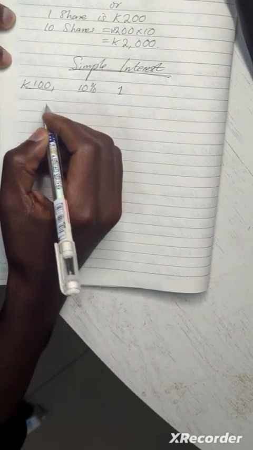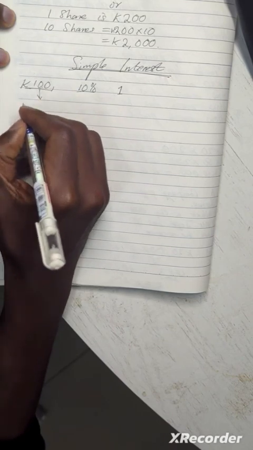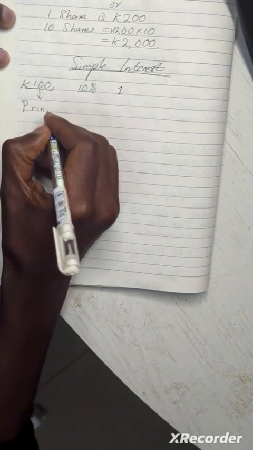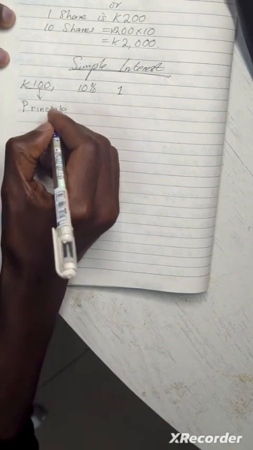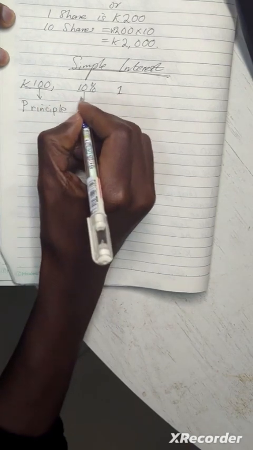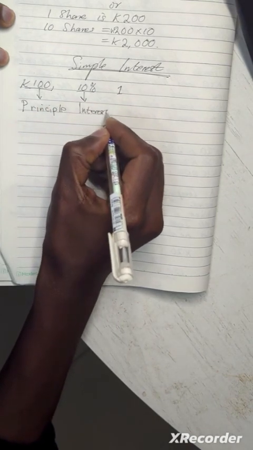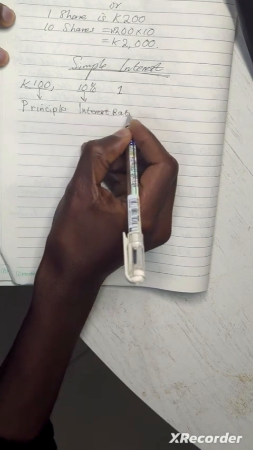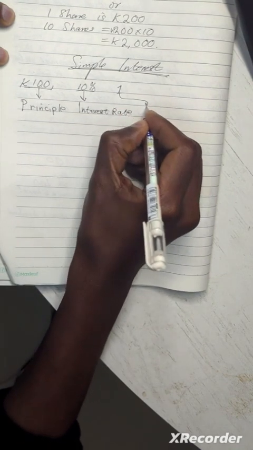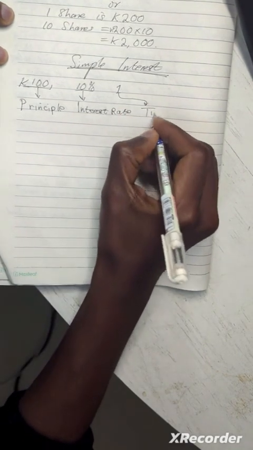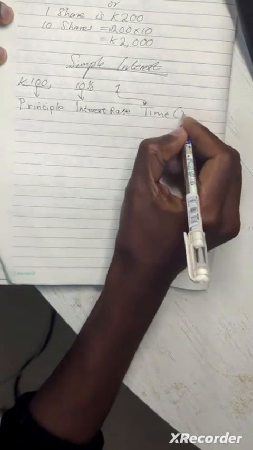So now this money you put is called a principal. The percentage is called the interest rate, and the amount of time is called time, which is usually measured in years.